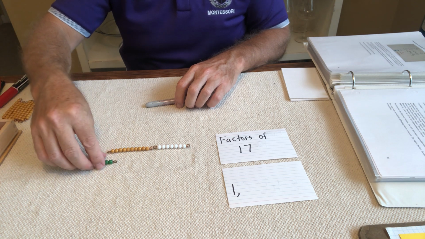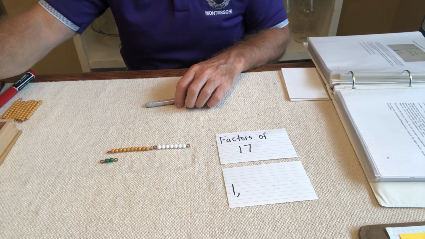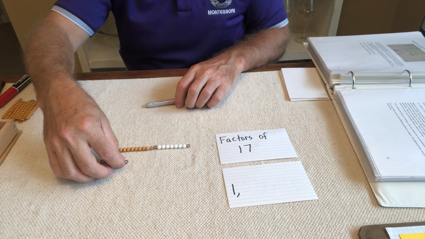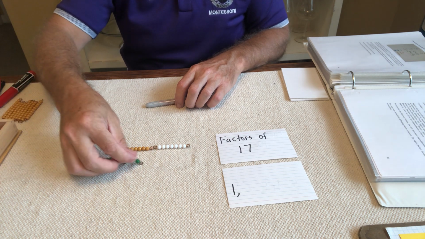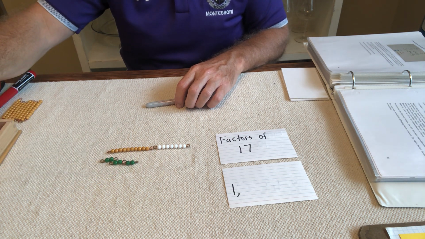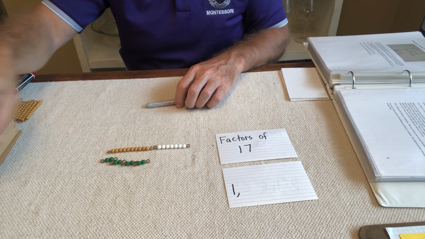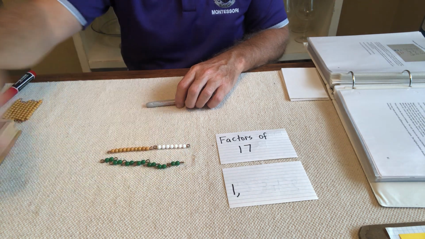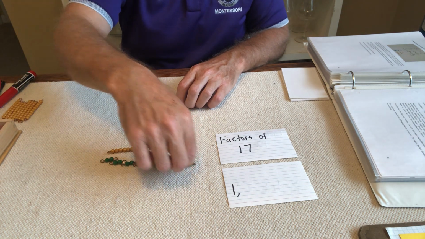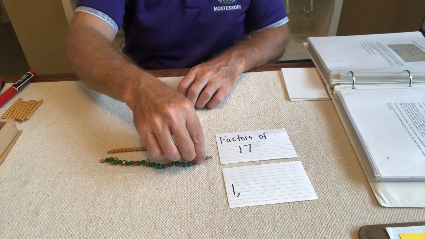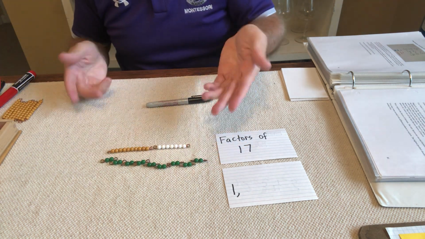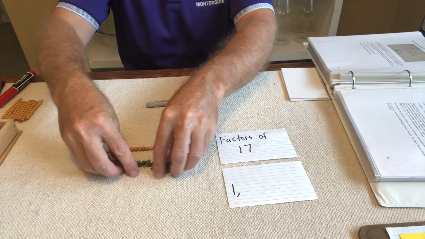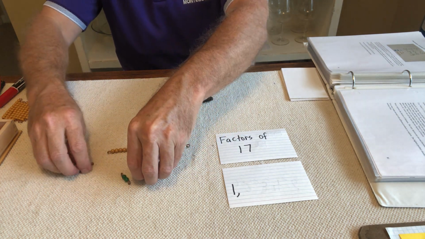Can I make 17 with 2? 2, 4, 6, 8, 10, 12, 14, 16, 18. Too much. I can't make 17 exactly with 2 bars, so 2 is not a factor of 17.